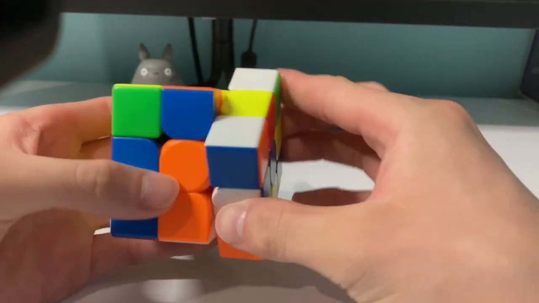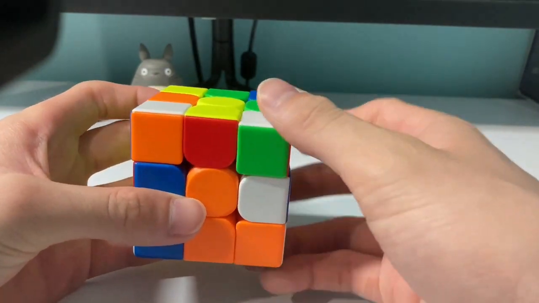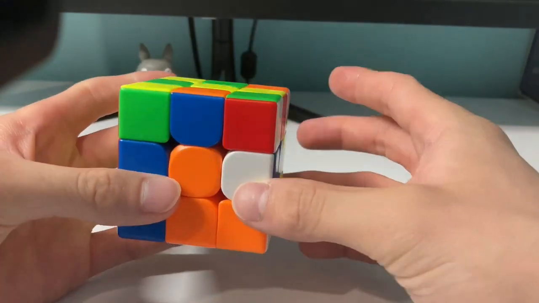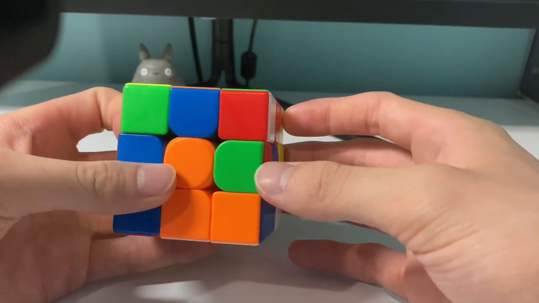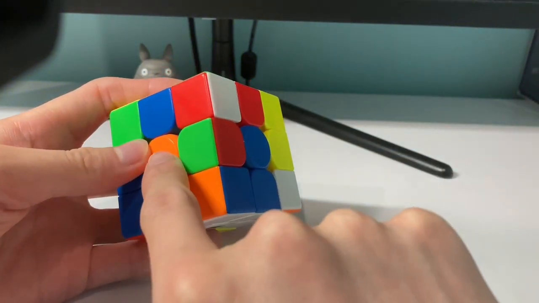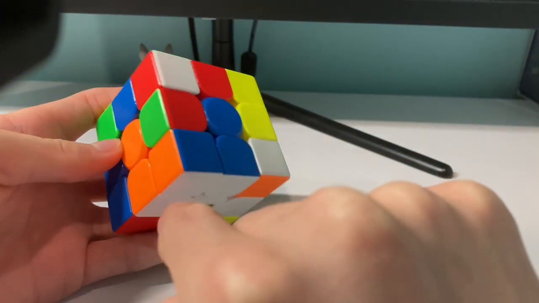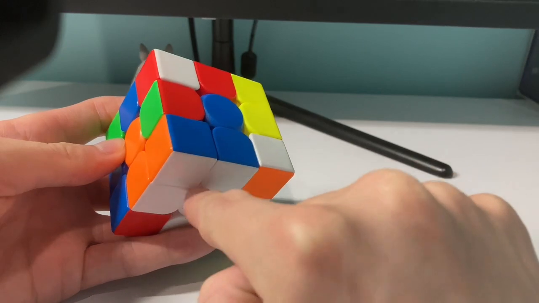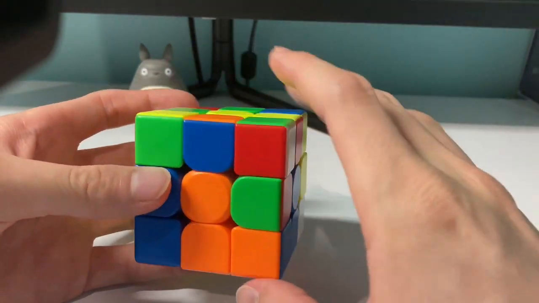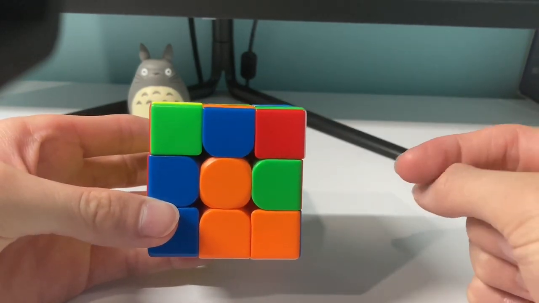So let's keep doing right hand algorithm. So up, left, down, right, repeated a few times. So we can see that white is facing down, and this matches, right? So orange and orange matched, white and white matched, and blue matched. So this is perfect. So once you've got that stage, use the same with the rest of them.